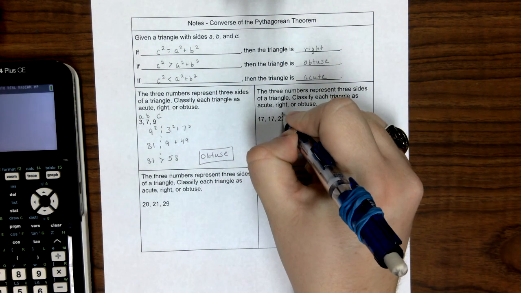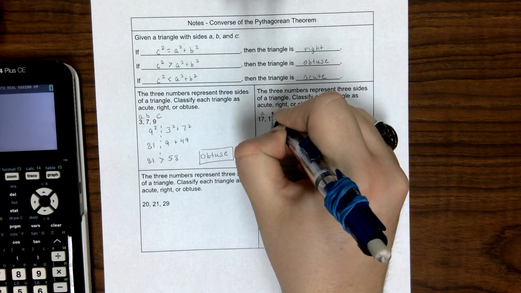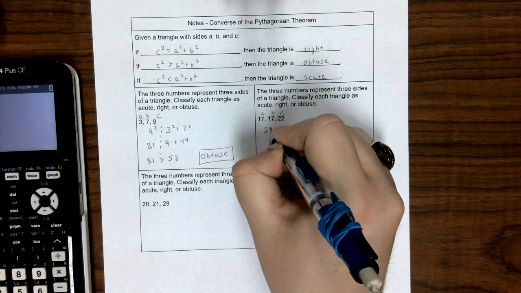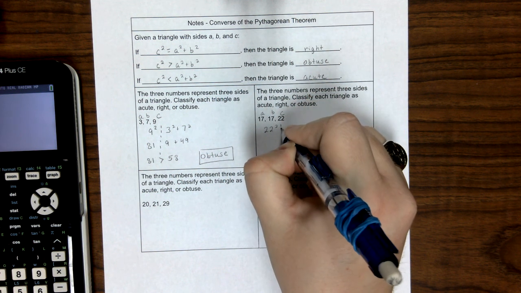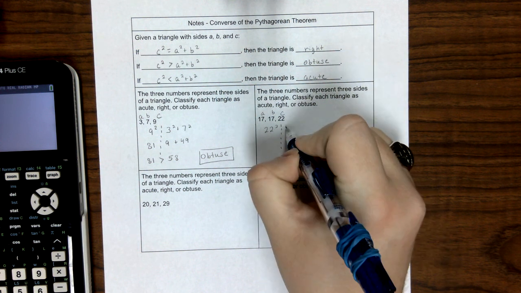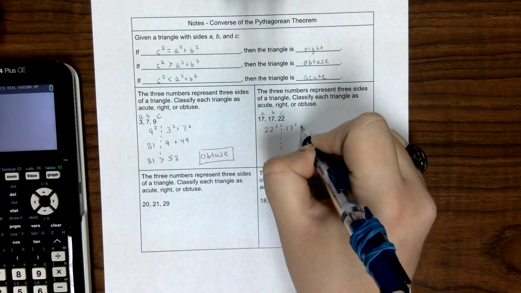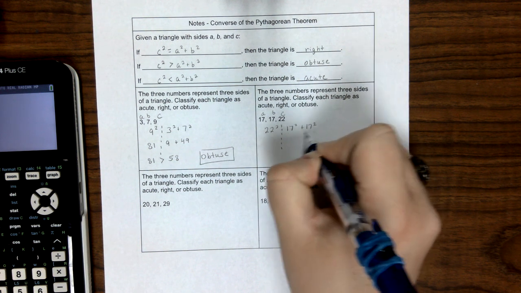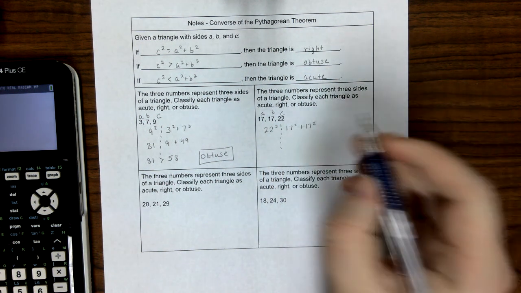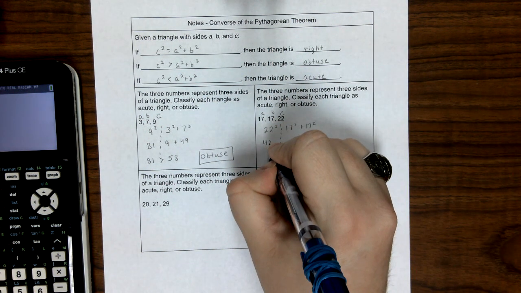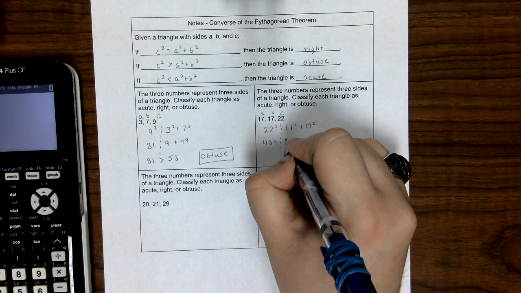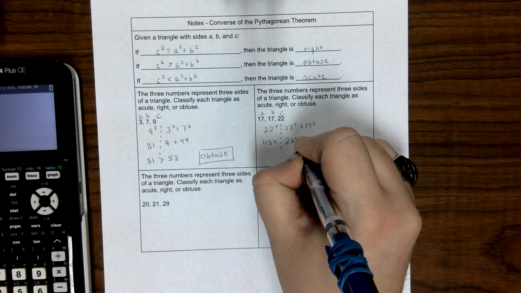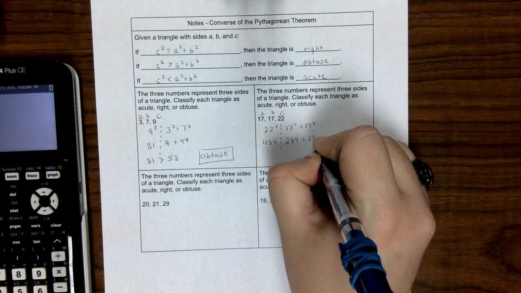All right, 22 is the biggest, so that's going to be C, and the others A and B. So 22 squared, put our divided line. 17 squared plus 17 squared. Yes, those are the same length. It really doesn't matter. 484. 17 times 17 is 289, plus 289.